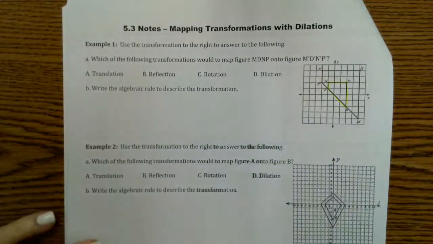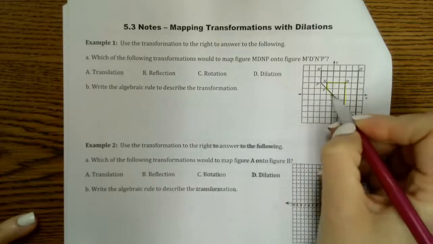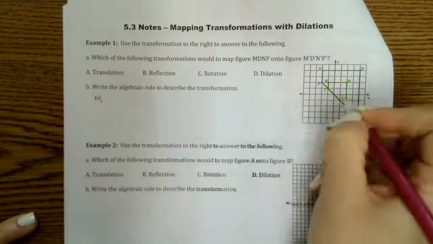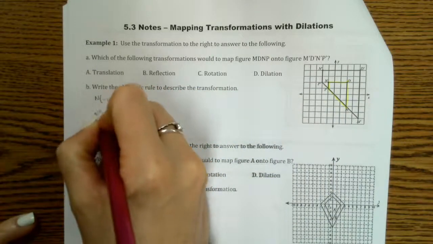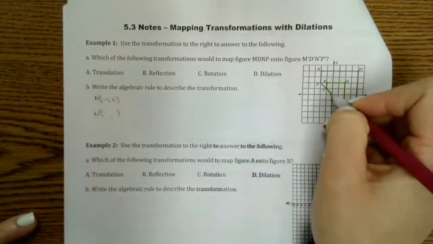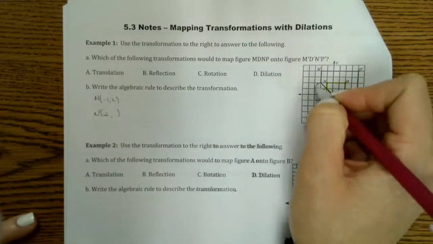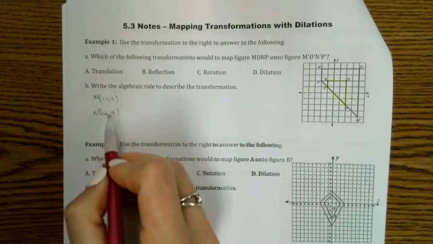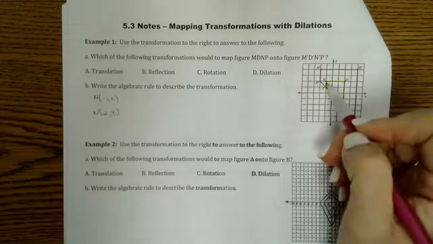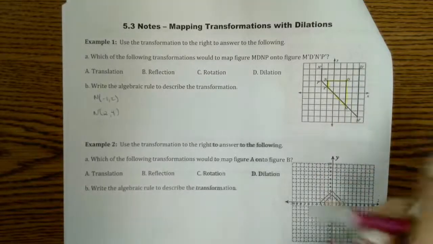So if we look, N, we'll just take N. N originally is at -1, 2. And then the resulting N is at -2, 4. Okay, so if we look from here to here, and if you look at the figure, it's a smaller figure that got a lot bigger. So that would be a dilation.